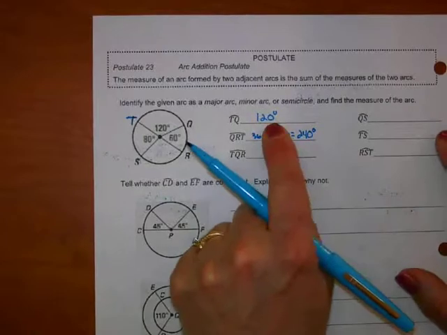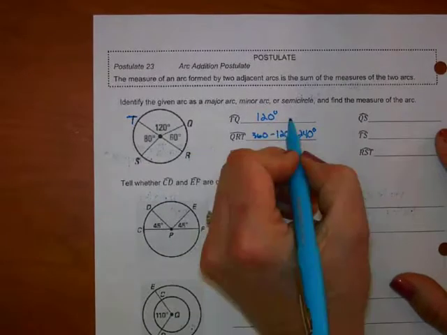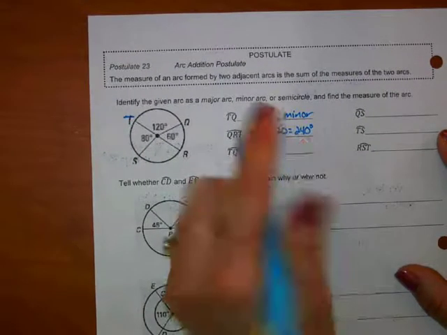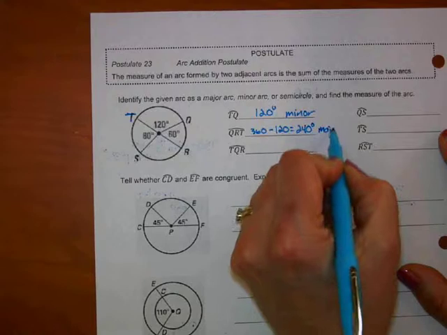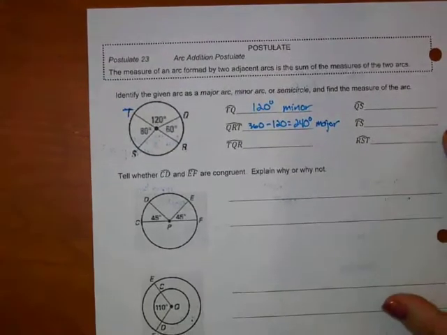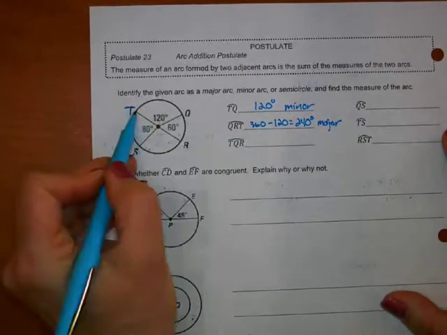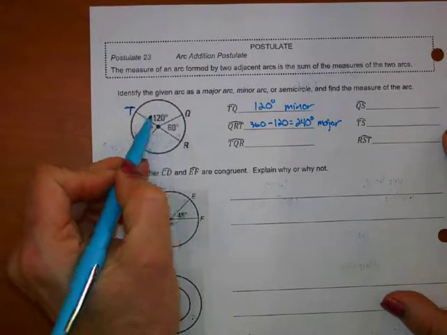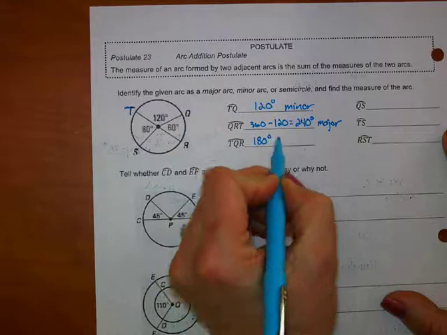What's this one? Minor. Why? Because it's less than 180. What's this one? Because it's more than 180. Okay, arc TQR. So I'm going from here to here. If I add those two together, what do I get? 180, which makes it a semicircle.